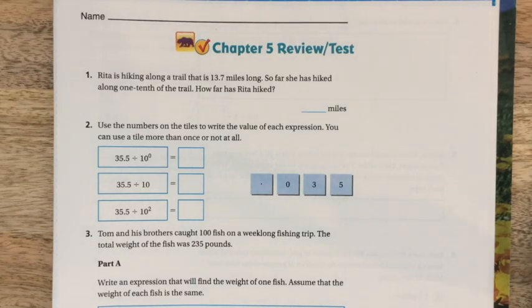Hello, this is going to be Chapter 5 review. Hopefully you have already attempted these questions on your own. If not, no worries. You can pause this and do each question, and then after you finish, check your answer. Or if you are stuck on a few, you can skip towards that question to check them. So let's focus on number 1 first.